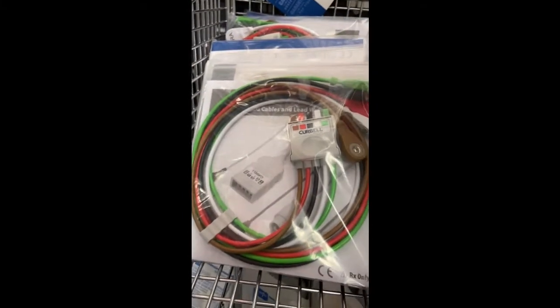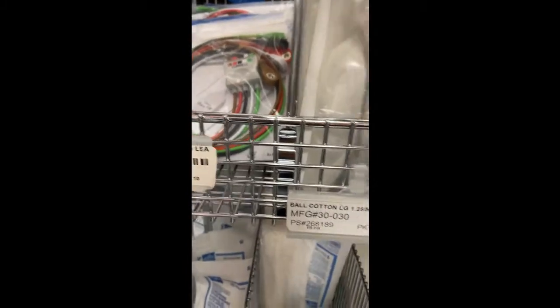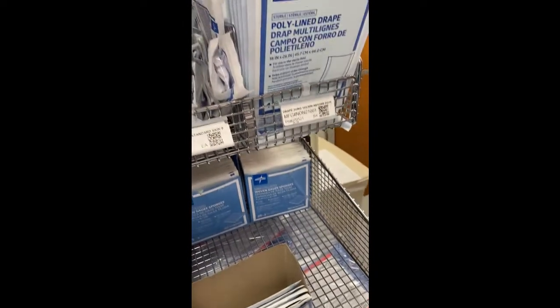Here are cardiac leads. You would put on the leads and it would hook up to the cardiac monitor so you can monitor your patient. Here are all different gauze sizes.